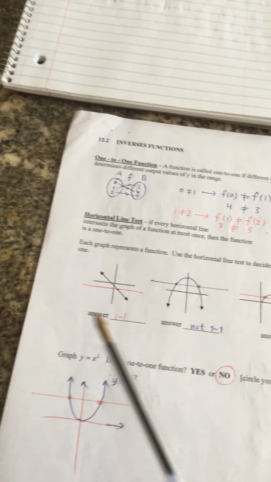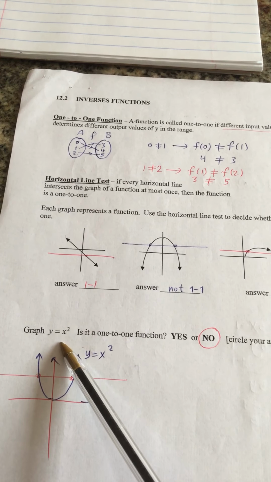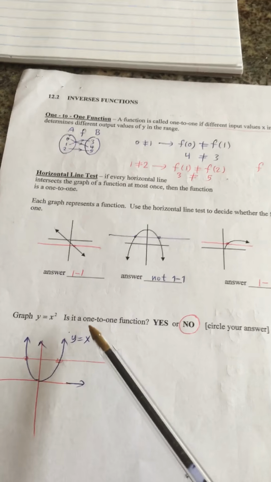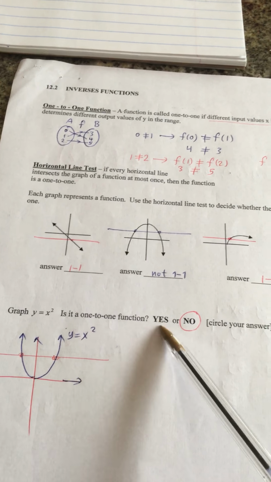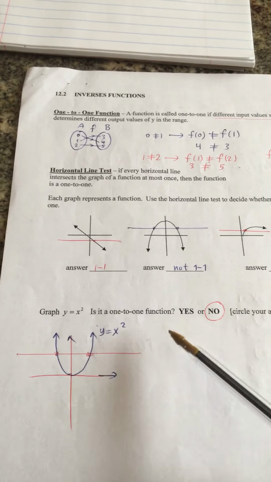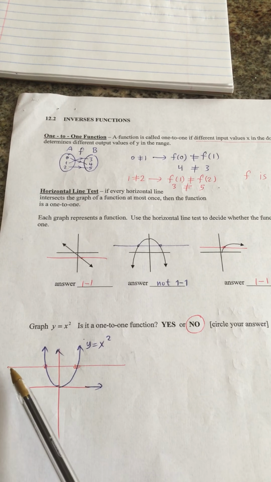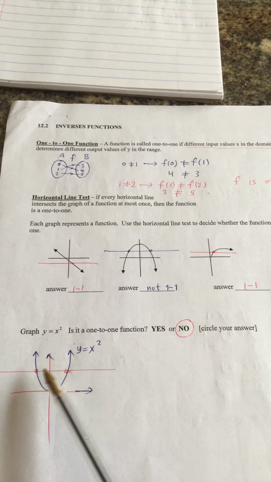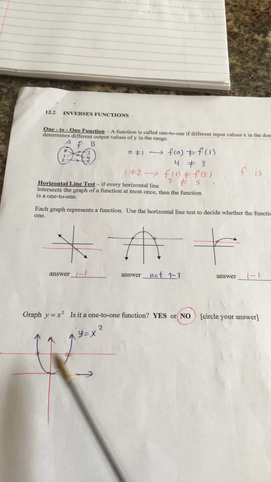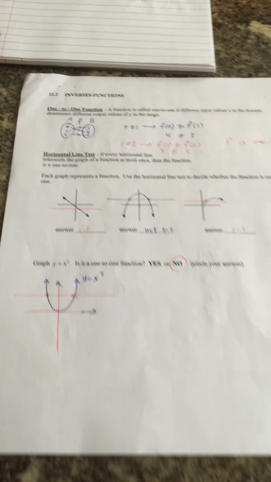Here is an example. Graph y equals x squared. So this is the graph, a parabola that opens upward, this one. Is it a one-to-one function? Yes or no? So this function is not one-to-one because if we use the horizontal line test, any horizontal line intersects the graph at more than one point. So this function is not one-to-one. So here we circle the answer. The answer is no.